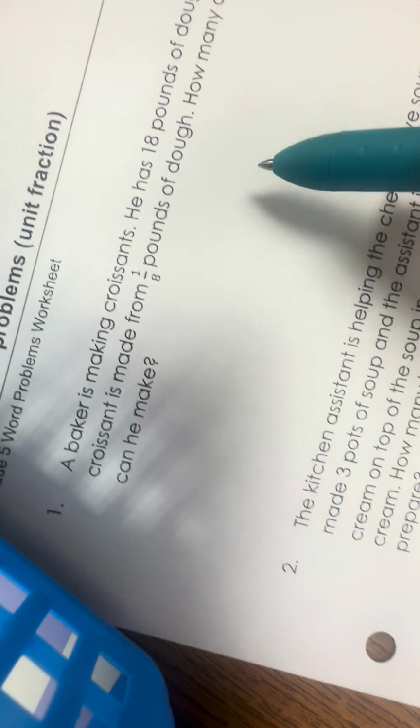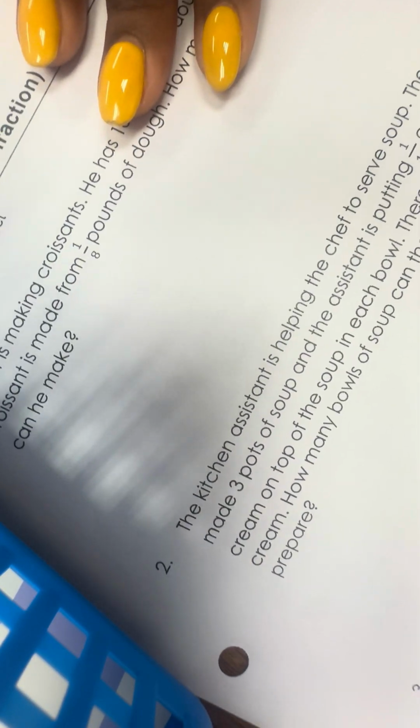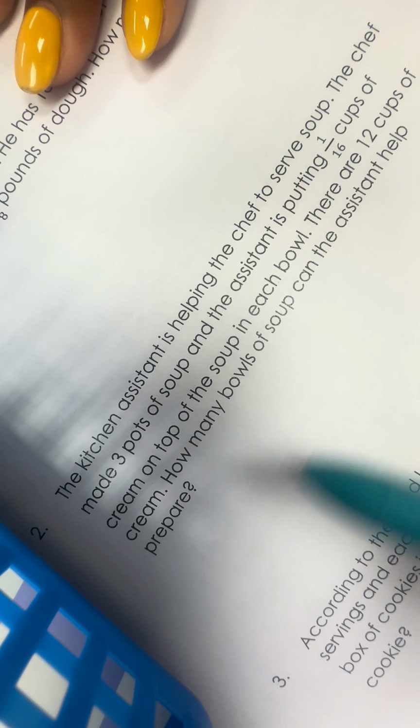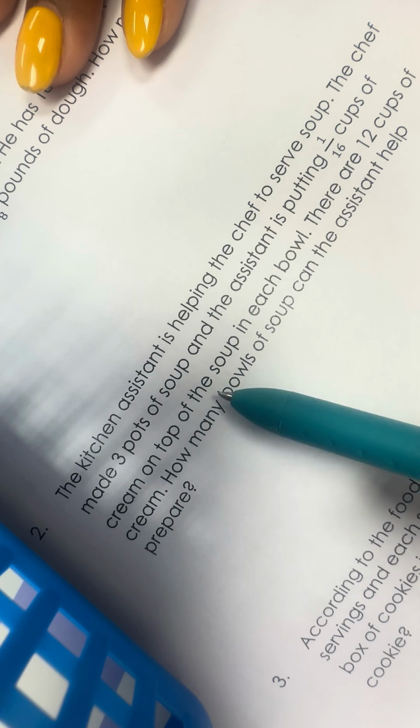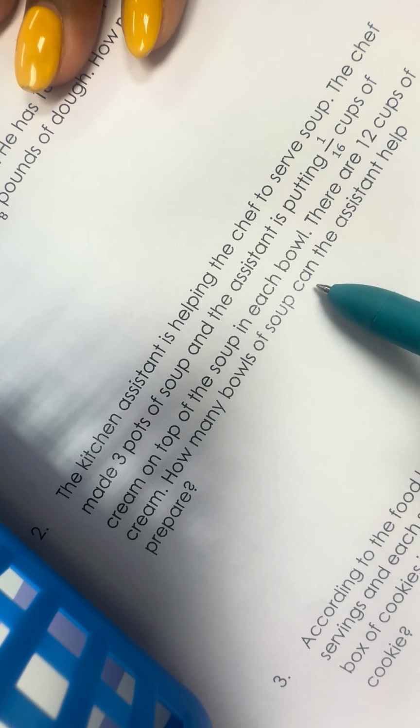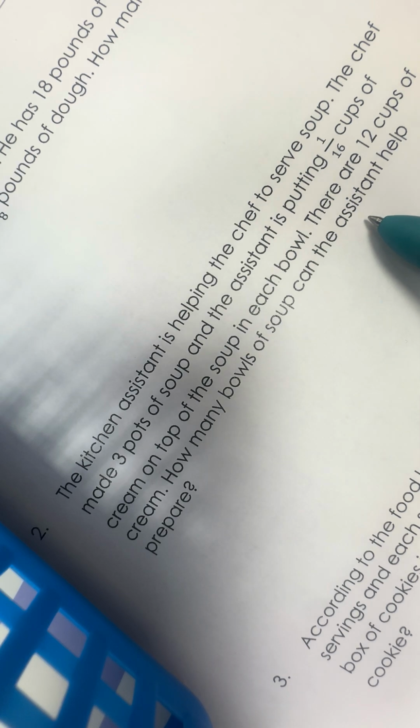Okay, we already did the first one, so let's look at the second one. Bear with me. A kitchen assistant is helping the chef to serve soup. The chef made 3 pots of soup, and the assistant is putting 1/16 cups of cream on top of the soup in each bowl. There are 12 cups of cream. How many bowls of soup can the assistant help prepare?